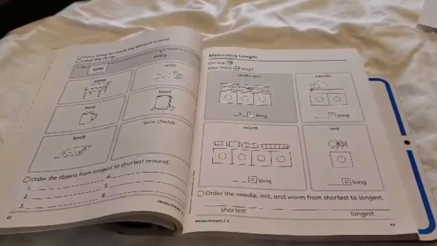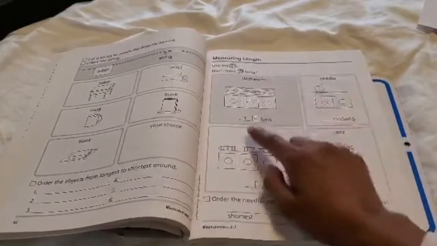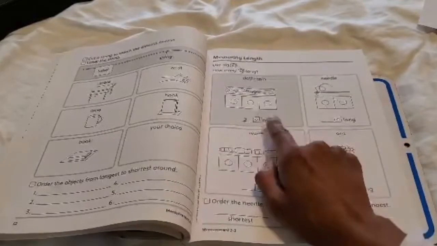So let's measure how long this clothespin is. So I'm going to count the number of blocks. 1, 2, 3. This clothespin is 3 blocks long.